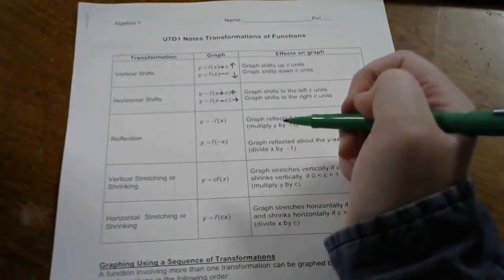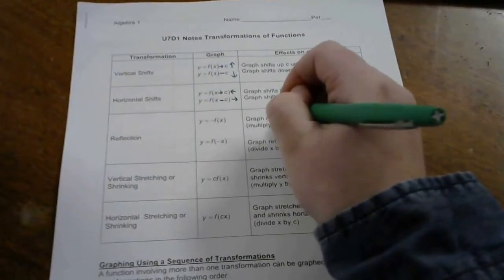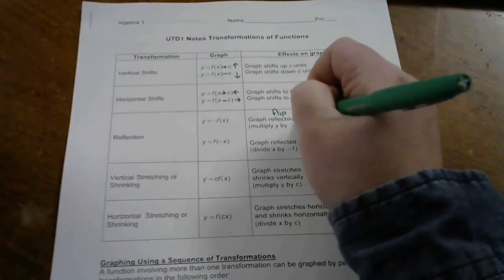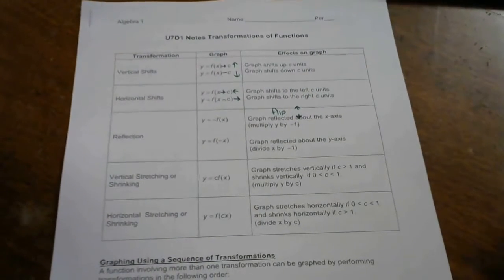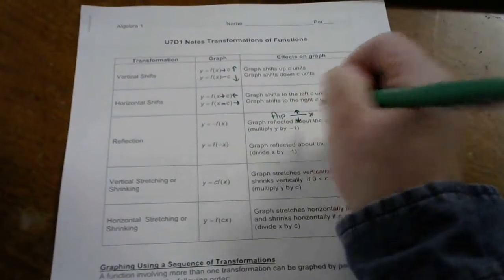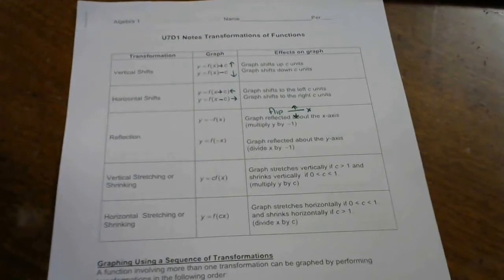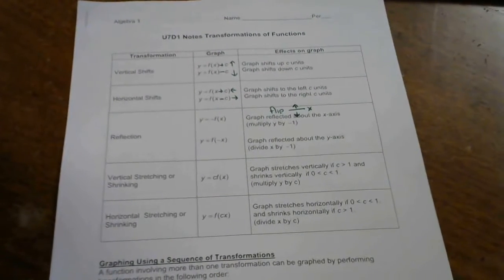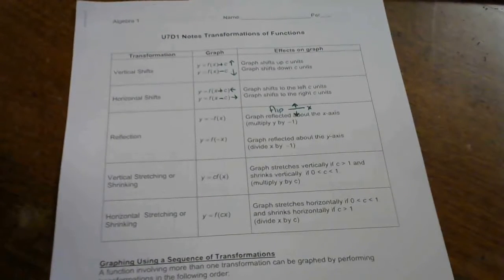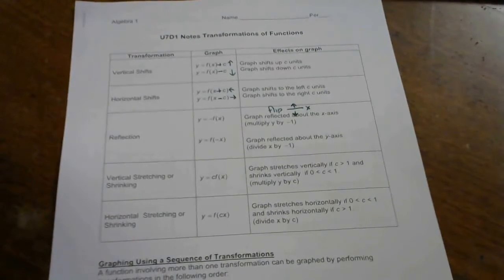My reflections. These are my flips, so I call these a flip, not a reflection. I call this a flip up and down, okay? Other teachers call it a reflection about the x-axis. So that happens over that line of x. It does not matter to me if you memorize it as a flip over x, a reflect over x, a reflect up and down, a flip upside down. Any of those words are fine with me.